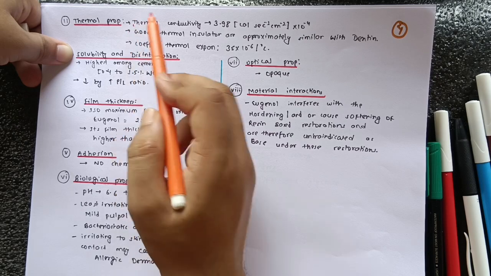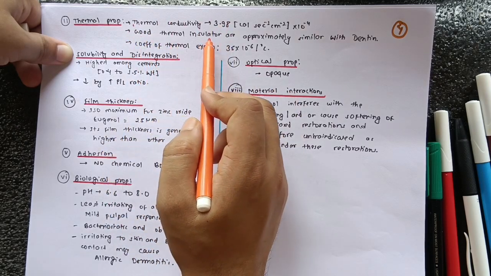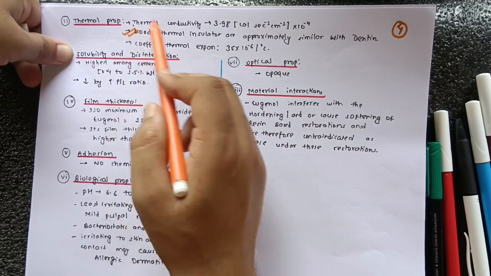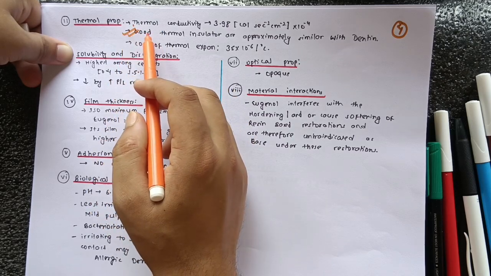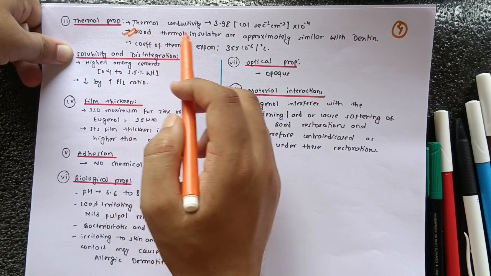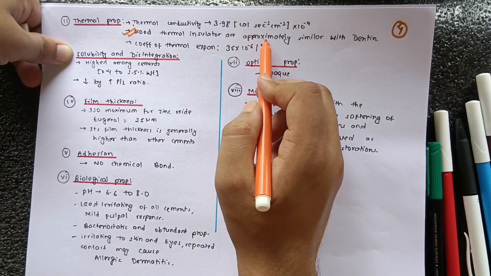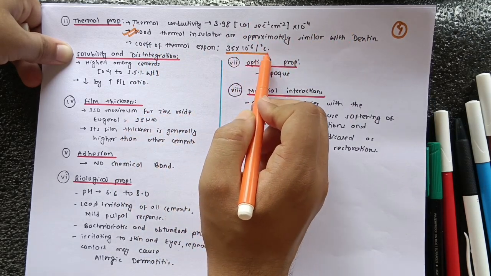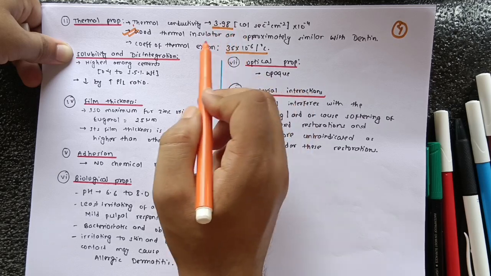So thermal conductivity is this, so that is a good thermal insulator, and approximately similar to the dentine. This is one of the main advantages of this cement, that it is a good thermal insulator, approximately similar to the dentine. Coefficient of thermal expansion is 35 into 10 to the power 6. So remember those data.